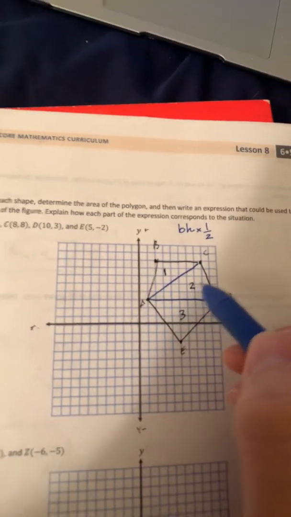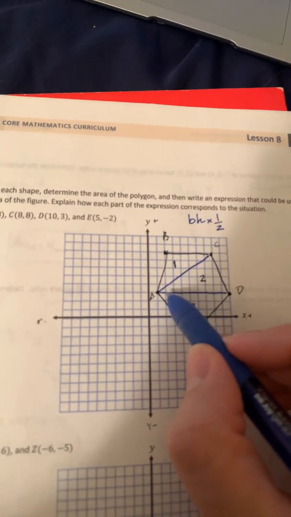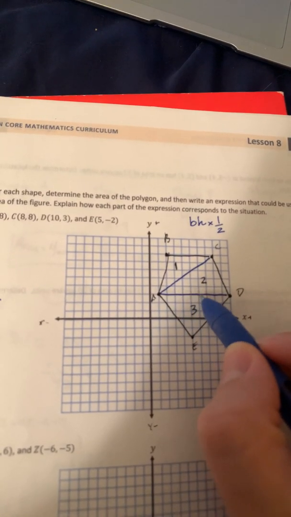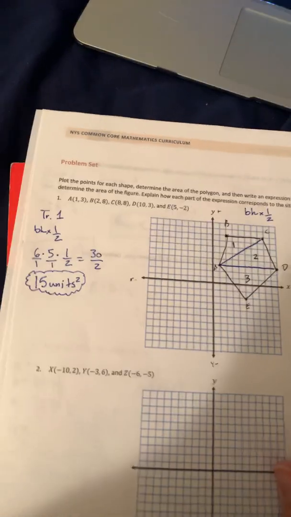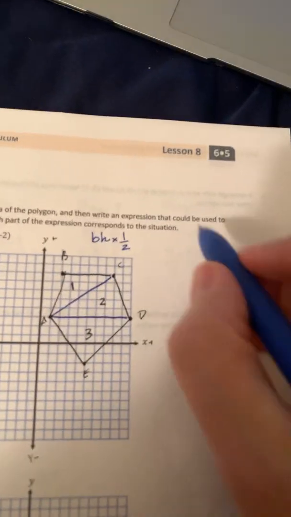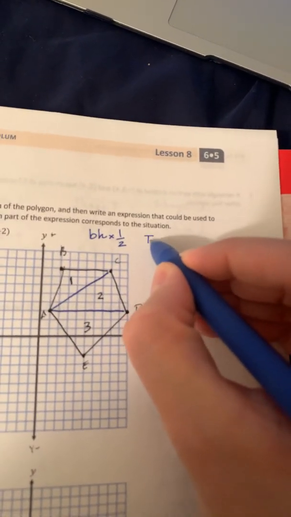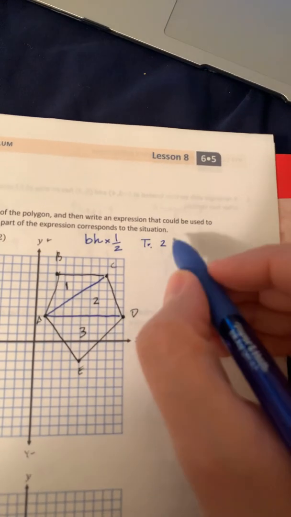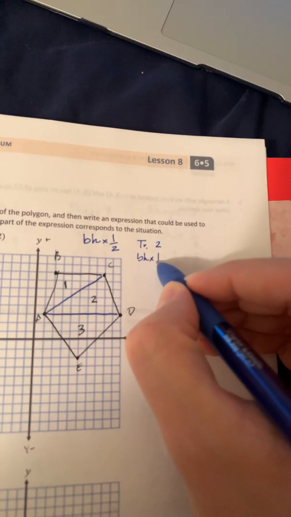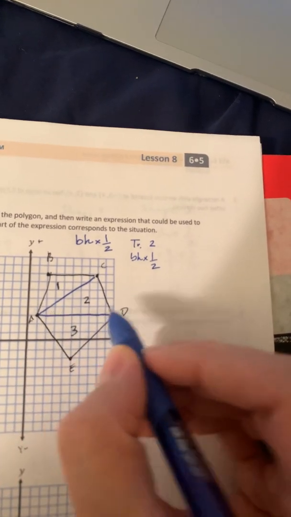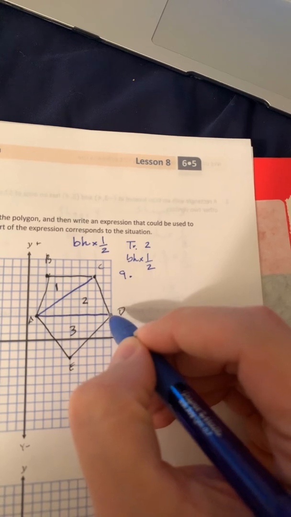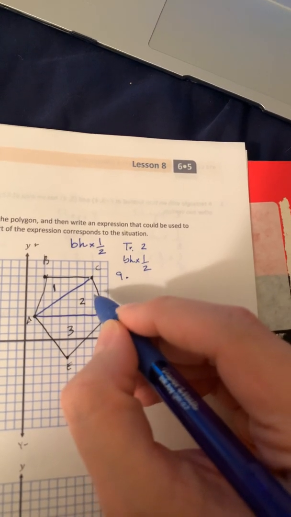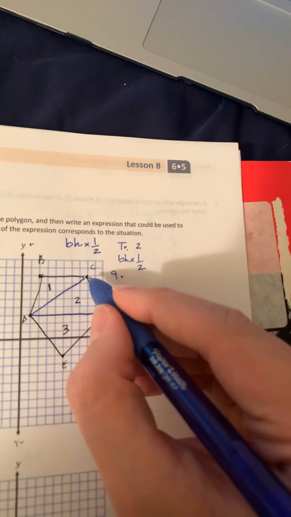Now I'm going to focus on the following one, and I'm going to count the base. Let's see, 1, 2, 3, 4, 5, 6, 7, 8, 9. So I need a little bit of space here. I'm gonna try right here, triangle 2. Base times height times 1/2. So from this point to this point, my base is 9 times my height. Let's see, I'm gonna count up, or you can count from here. 1, 2, 3, 4, 5.